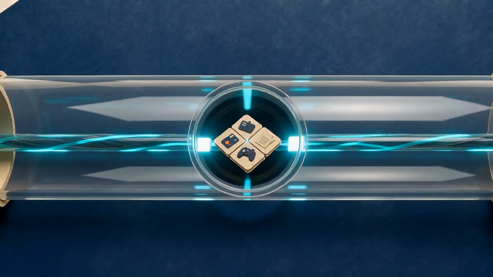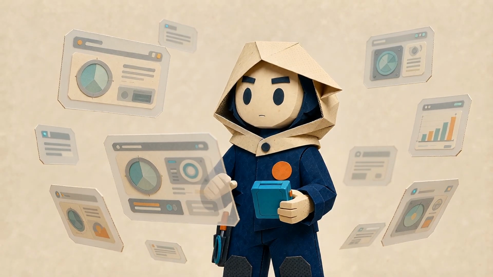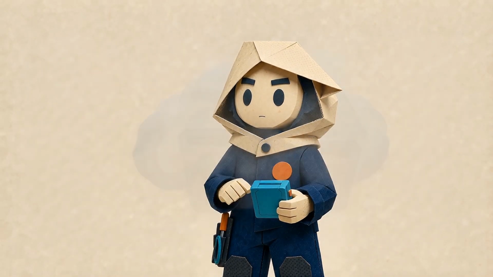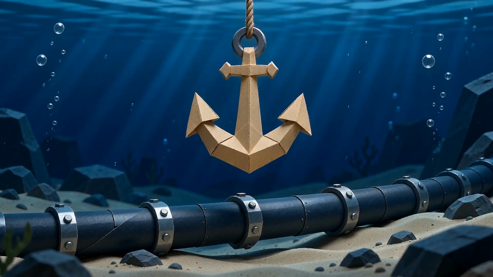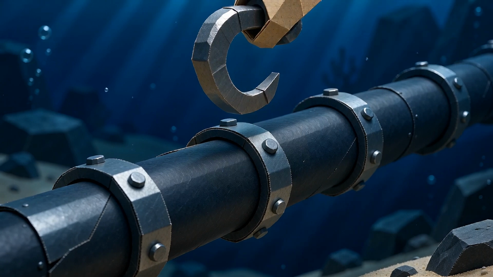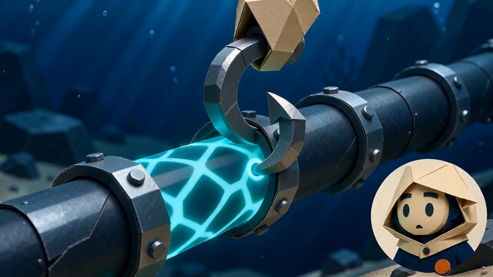The video call, bank transfer, game update, or business file crossing an ocean usually begins as light inside a strand of glass. That creates a strange contradiction. Modern life depends on a global network that feels invisible, yet much of it runs through physical lines that can be caught by an anchor.